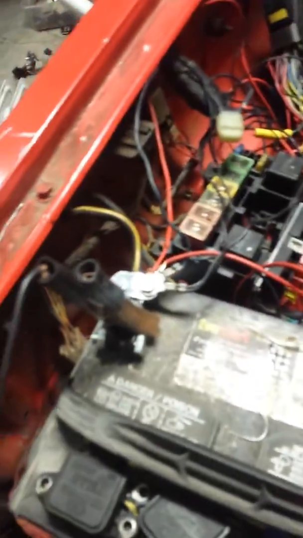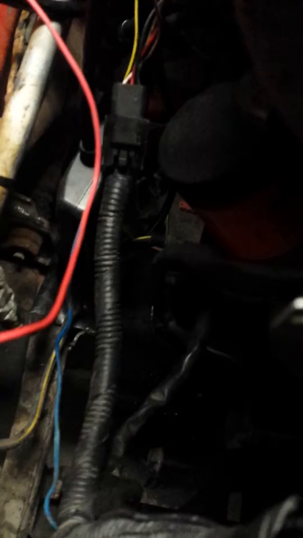Got my grounds done there. It's grounded there, down there on the chassis, and on the passenger side motor mount.